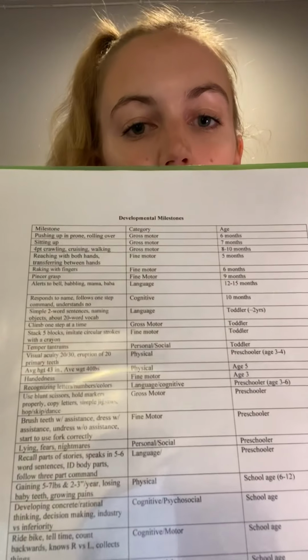This is just a little table that I made that includes some developmental milestones. I listed the milestone here on the left, and then what category they fell into, whether it was gross motor, fine motor, cognitive language, physical, psychosocial, and then the age when they usually show up.